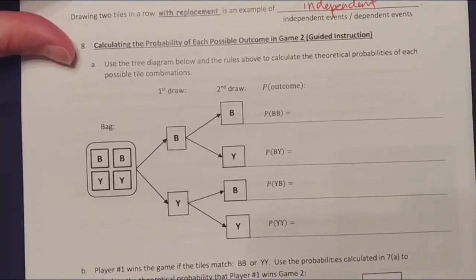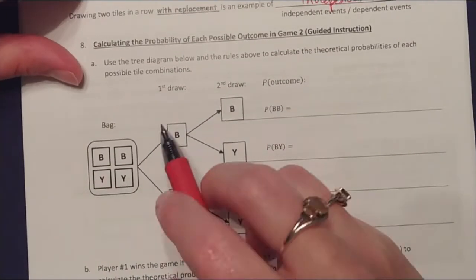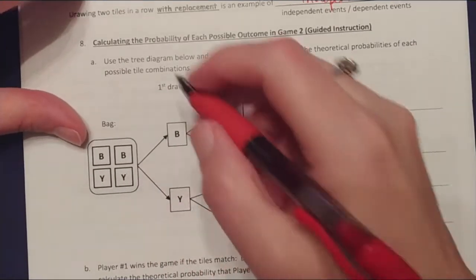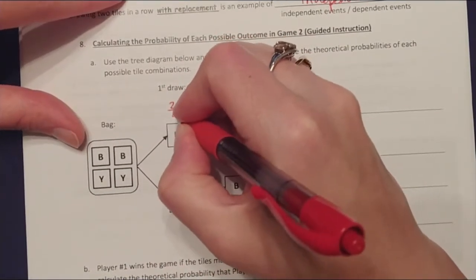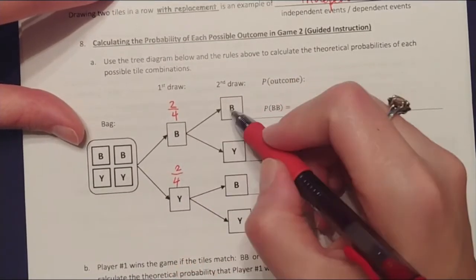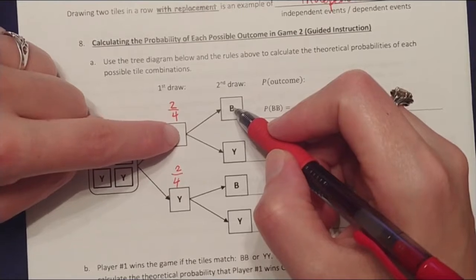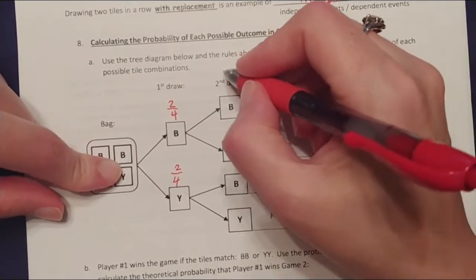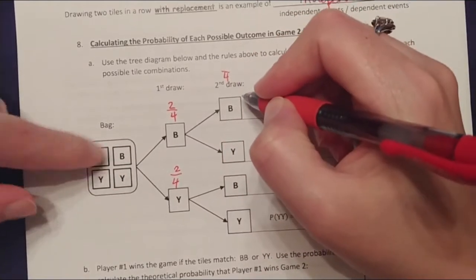So let's calculate the theoretical probability. We're going to do the same thing on the tree diagram. So the first time you select a blue, you have 2 out of 4. That's my probability. And then the same thing for the yellow. You have 2 out of the 4. Now the second time you draw, since you replace this back into the bag, how many do you have to choose from? You have 4. And how many are blue?